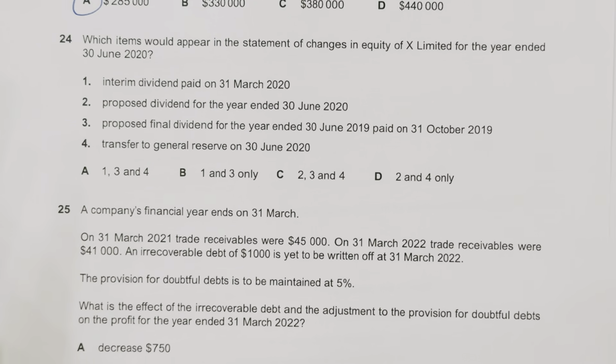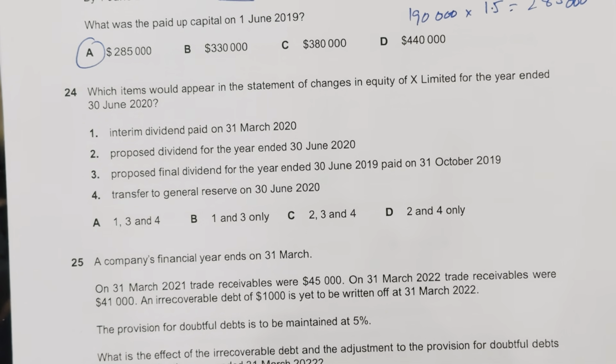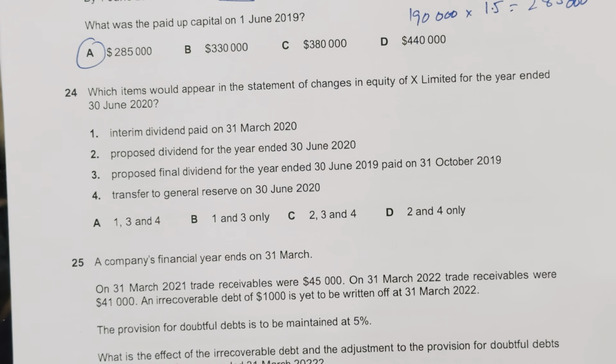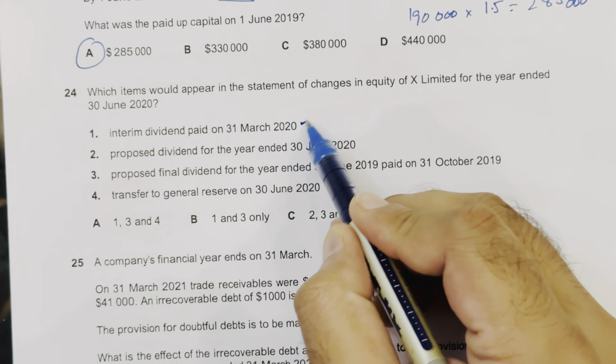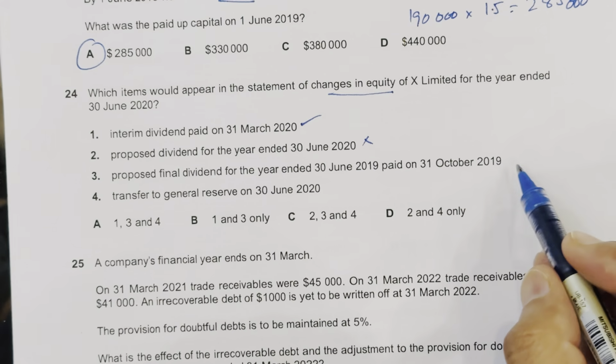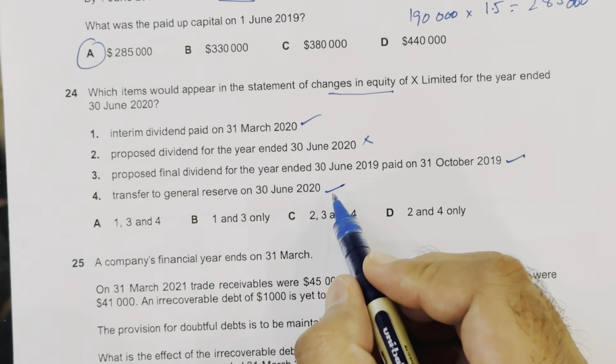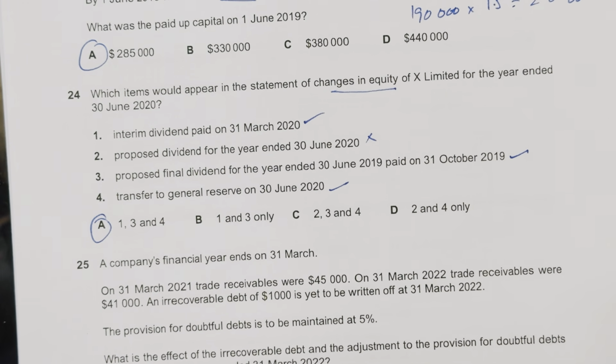Which items would appear in the statement of changes in equity of X Limited for the year ended 30 June 2020? Okay, so interim dividend paid, yes, this is shown on the changes in equity statement. Proposed dividend, no, this can be shown in the future statement but not over here. Proposed final dividend, yes, this is also shown. Transfer to general reserves on 30 June 2020, this is also shown. So option number 1, 3 and 4 are the right ones.